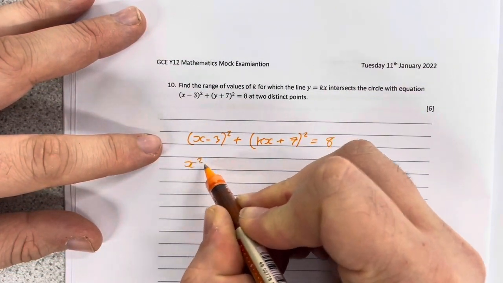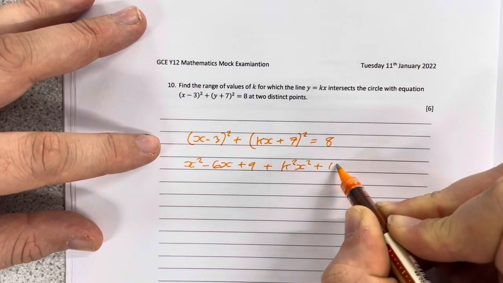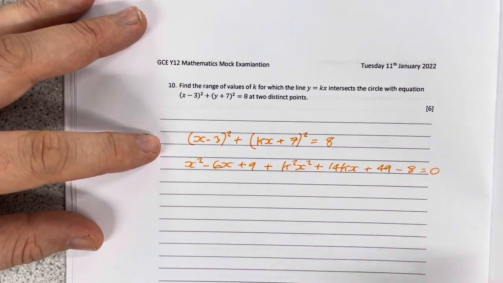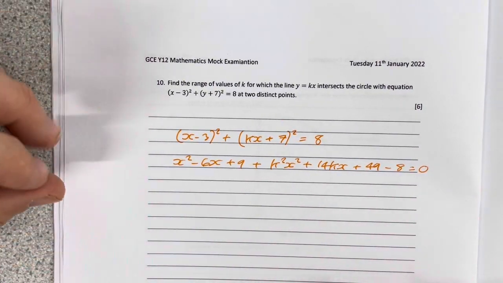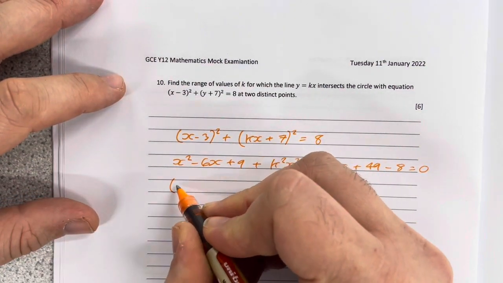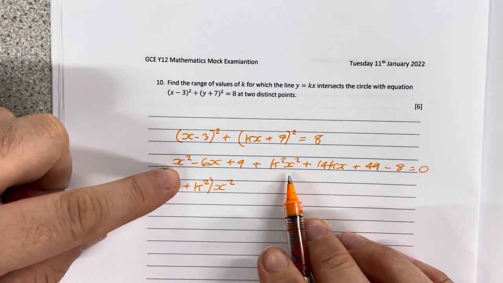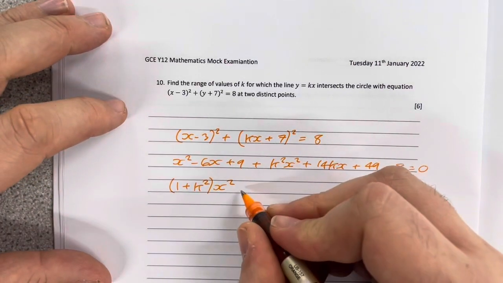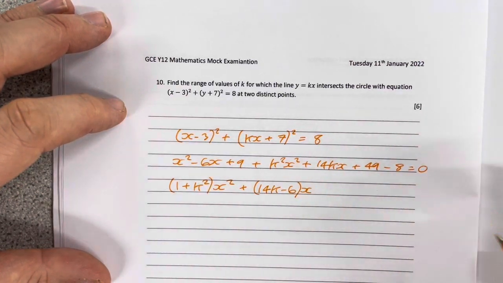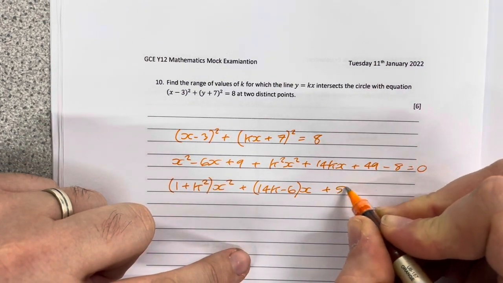Multiply it out, so that's x squared minus 6x plus 9 plus k squared x squared plus 14kx plus 49 minus 8 equals 0. So that's me multiplying out the brackets and bringing the 8 across to the other side. And I want this to be a quadratic in x, so I'm just going to factorise out all the coefficients. So I've got a 1 plus k squared there, my coefficient of x squared. My coefficient of x, I've got a 14k and a minus 6, so that's going to be plus 14k minus 6 x. And then my constant, well, I've got 9 plus 49 minus 8, so that's plus 50 equals 0.